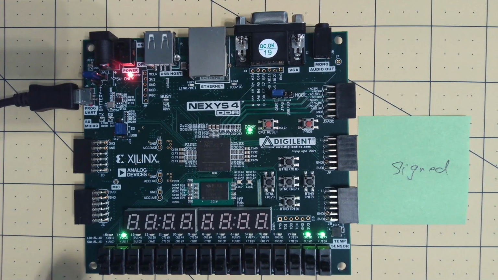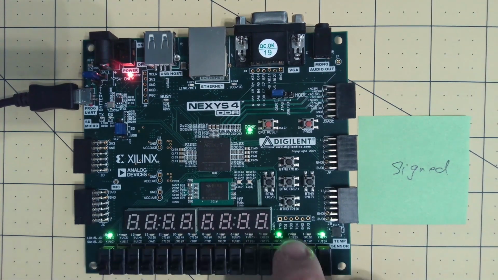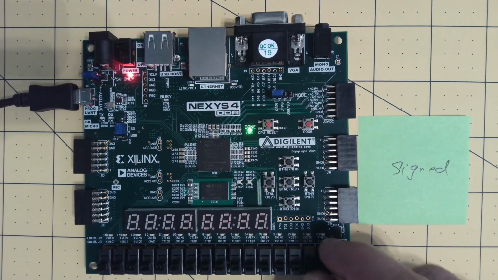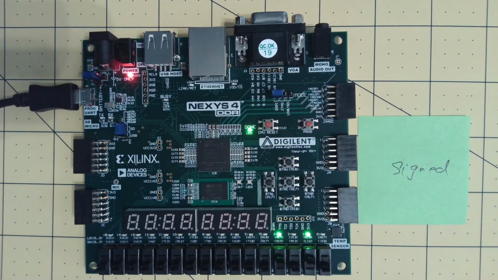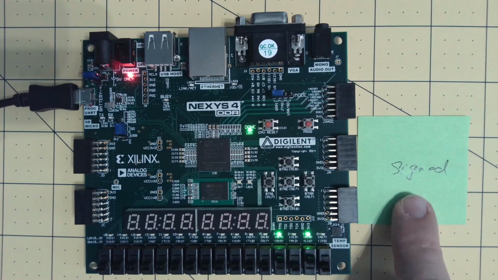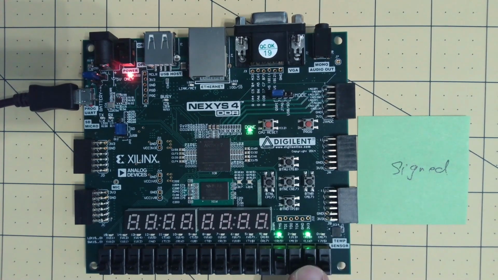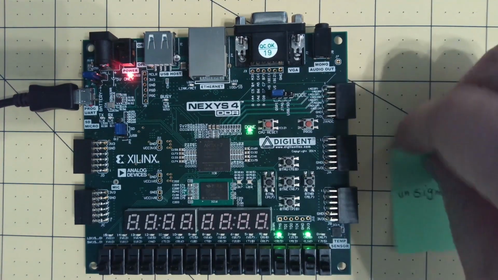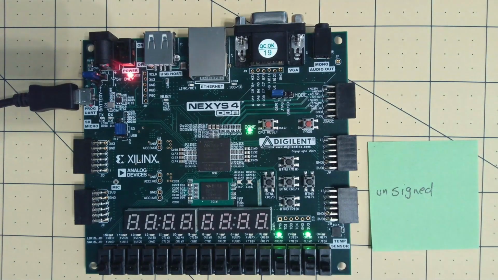Okay, so let's test it with a completely different number. I'm going to just reset everything in here, and let's add, for example, a 10. Of course, if I'm saying 10, I can't say signed, because now that number is not a 10 anymore. That number is completely different. So now I'm dealing with unsigned, because I can't fit a 10 in a signed number.